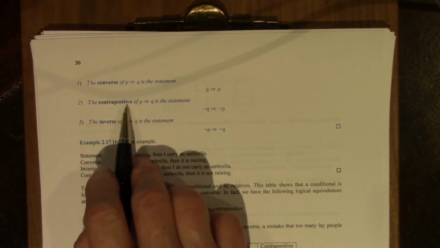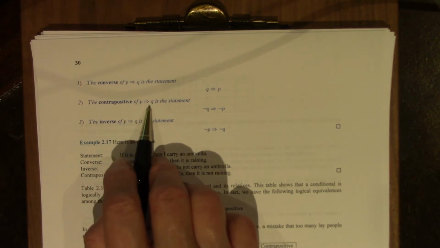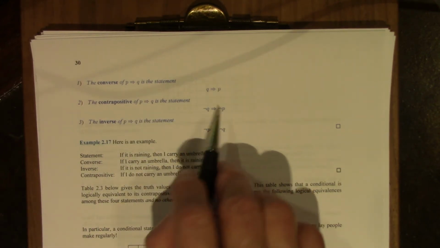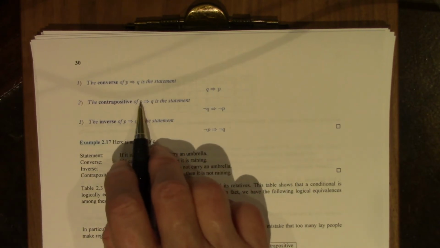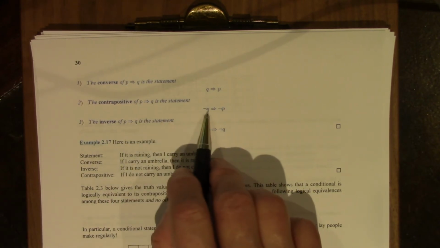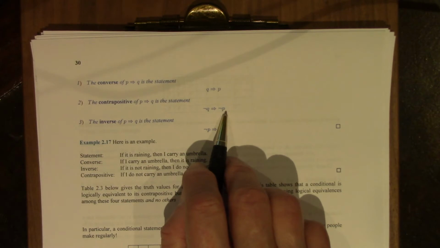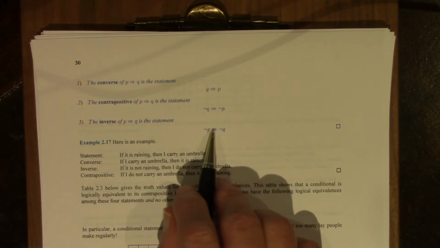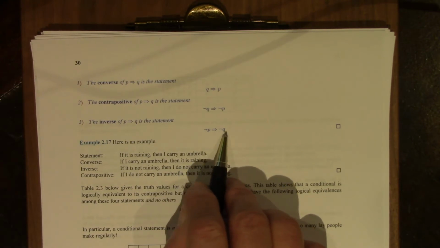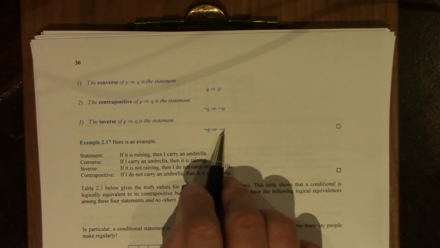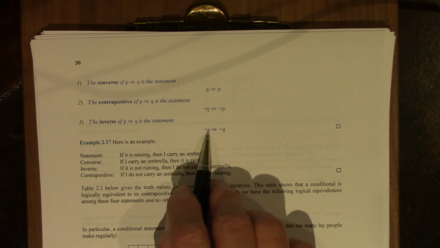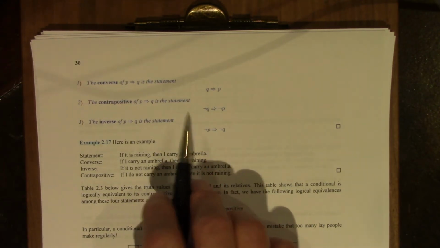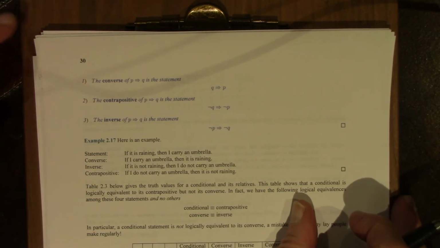The contrapositive of P implies Q is not Q implies not P. So not only do we swap the antecedent and the consequent, but we negate both of them. The inverse of P implies Q is the statement not P implies not Q. So here we don't swap the antecedent and consequent, but we do put negations. These are the terms you definitely need to know.